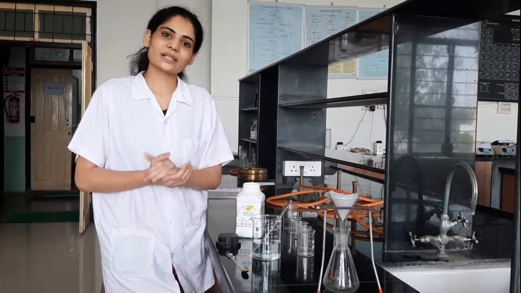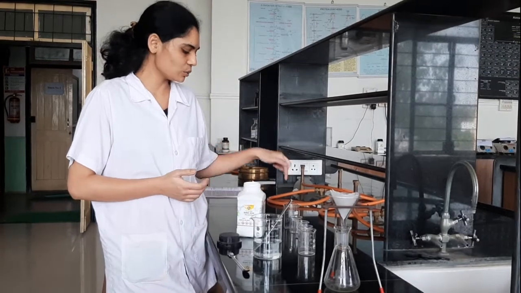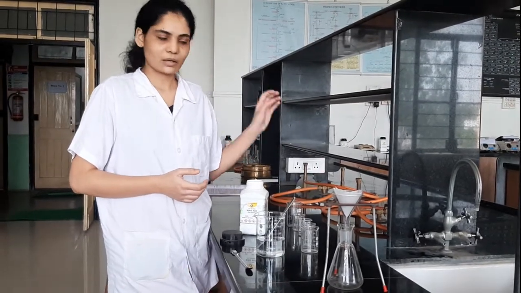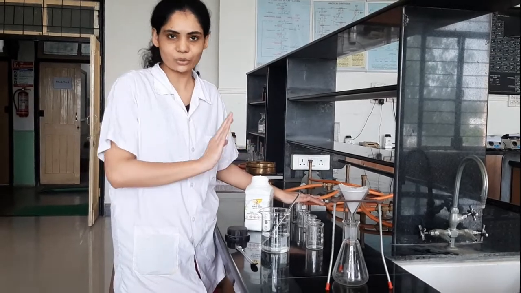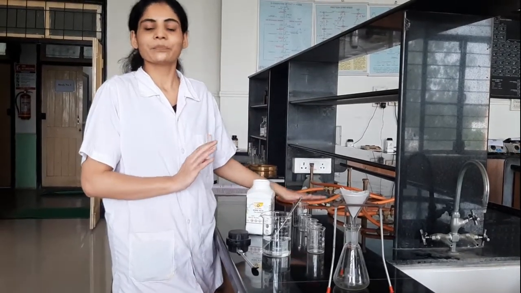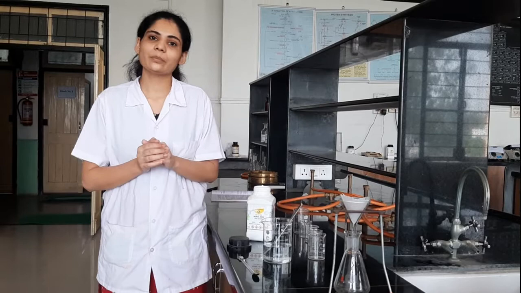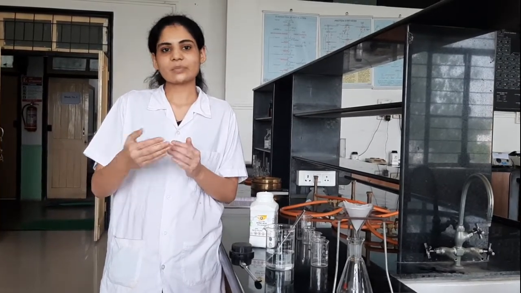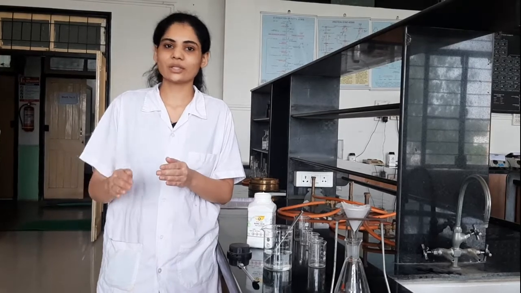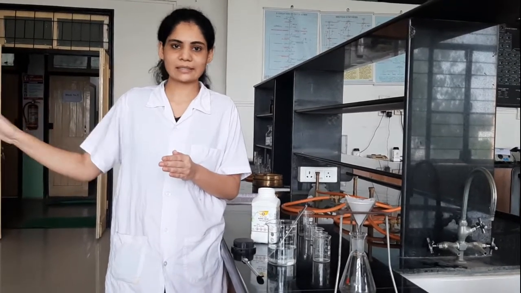That supersaturated solution, we will divide into 6 parts of 30 ml each. Those 6 parts we will keep for different times: one part for 10 minutes, the next for 20, then 30, 40, 50, and 60 minutes. So for 1 hour we are going to do this practical.